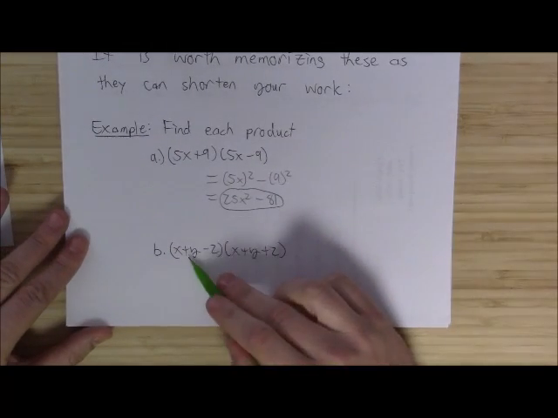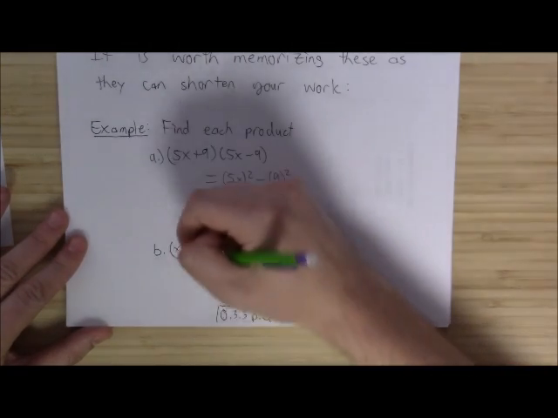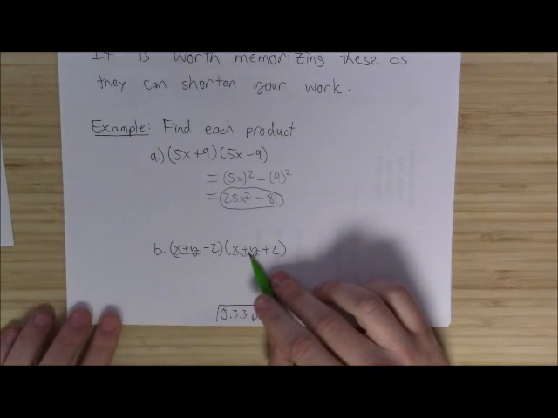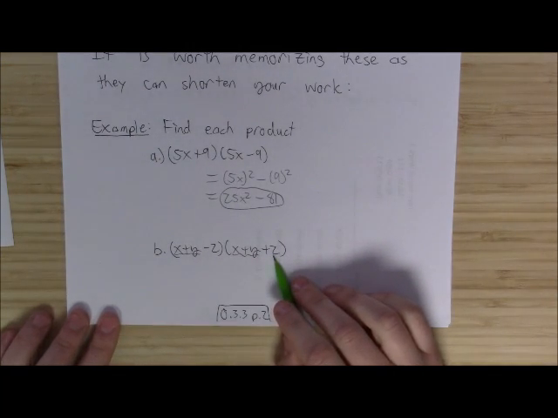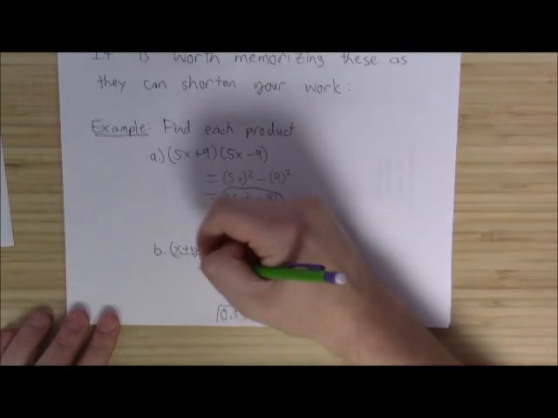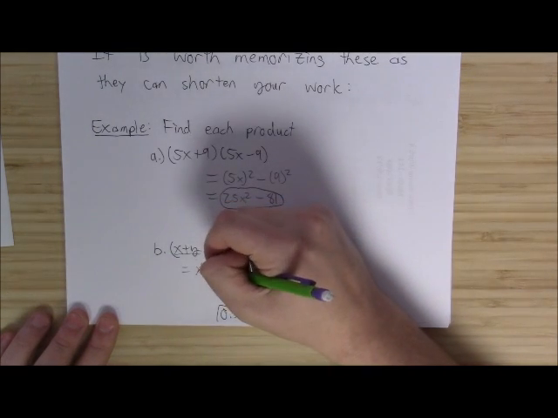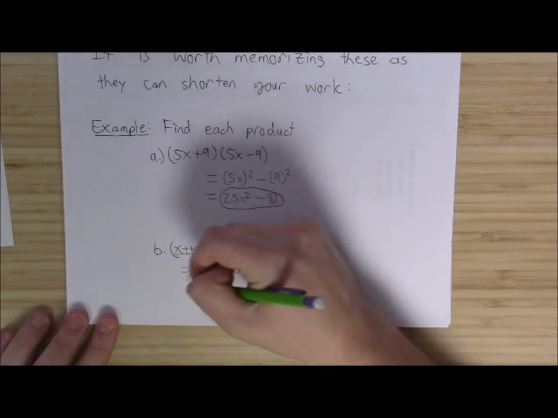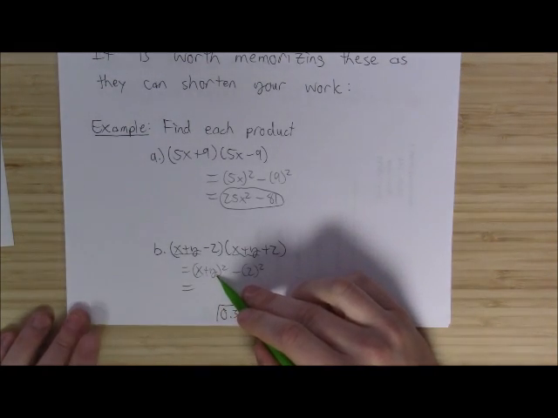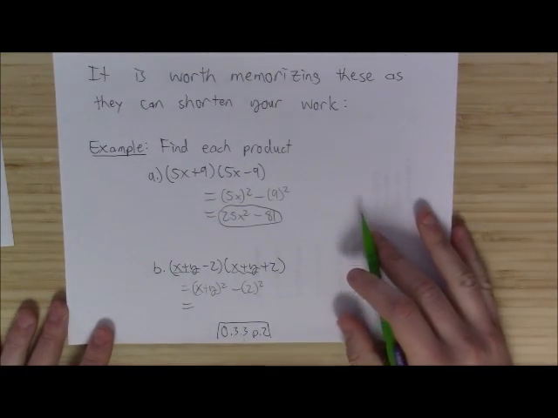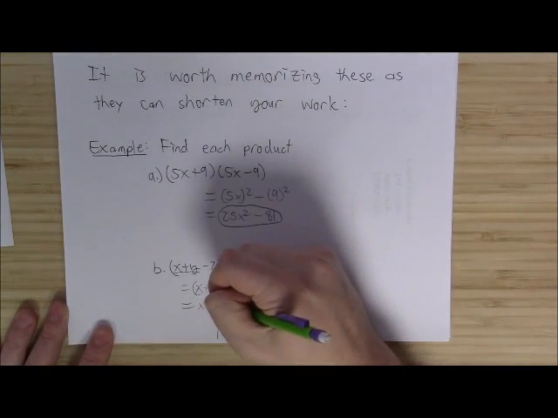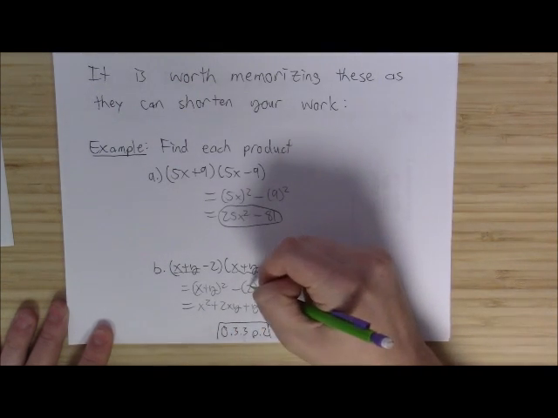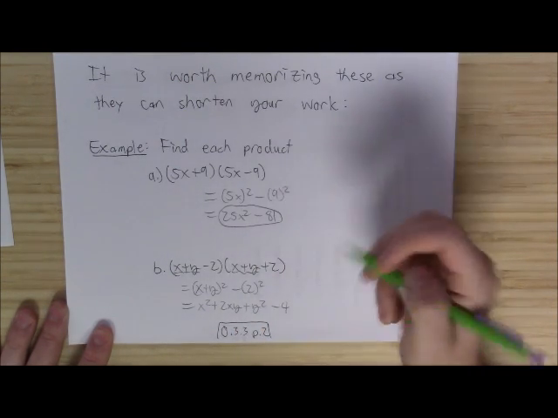You can also use the same thing here. The important thing is to recognize that the x plus y, if you consider that as one term together, you can actually notice that these are off by a sign. So this is x plus y squared minus 2 squared. Well, x plus y squared, we can use another one of those products to find that this is the same thing as x squared plus 2xy plus y squared, and then of course minus a 4 on the end.